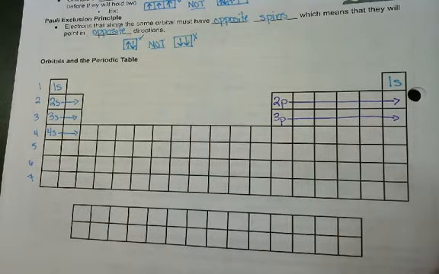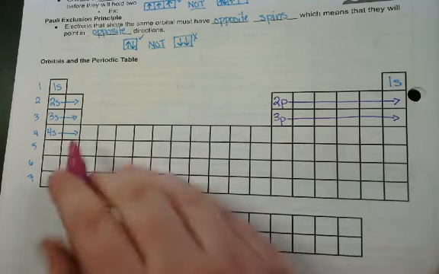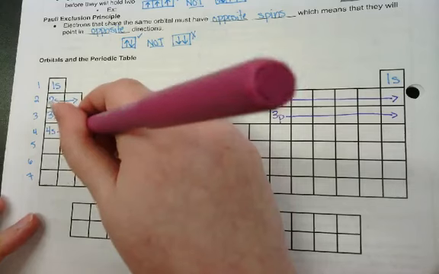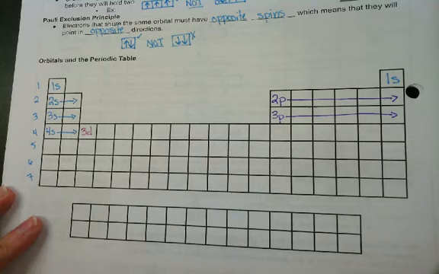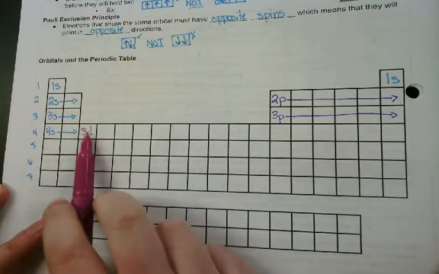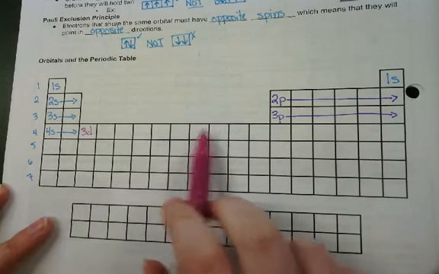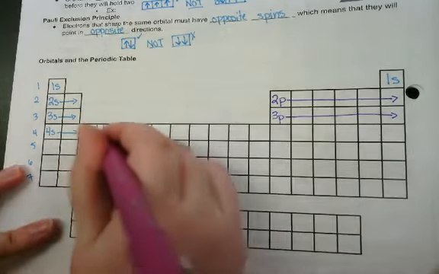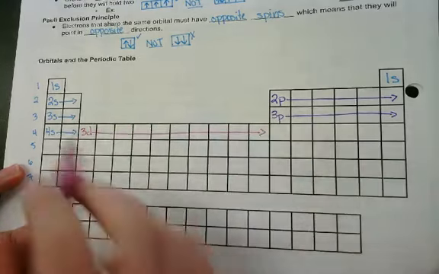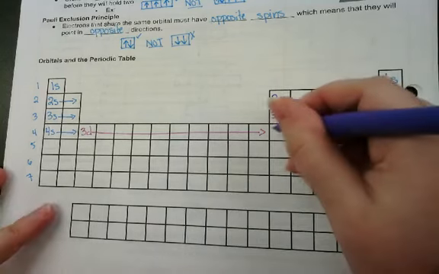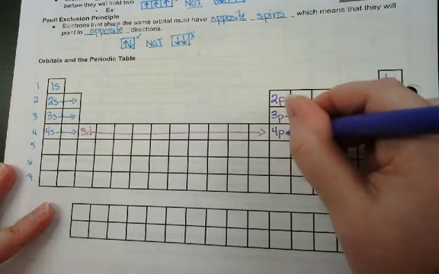Now, if you remember, our D sublevel became available in our third energy level. So this here is not going to be 4D, it's actually going to be 3D. And a D sublevel has 5 orbitals, which means it can hold 10 electrons. 1, 2, 3, 4, 5, 6, 7, 8, 9, 10. So all the way to here, these are in our 3D. So after that, now we come here, and this is going to be 4P.